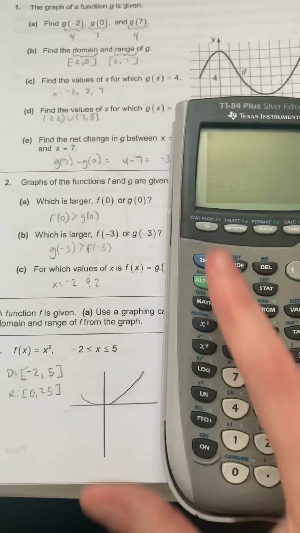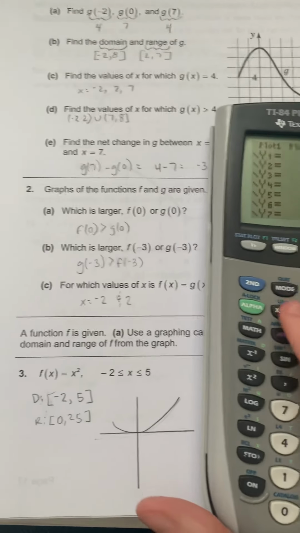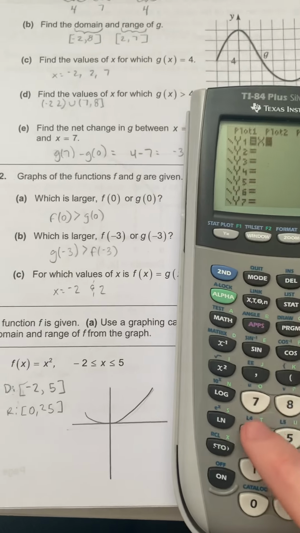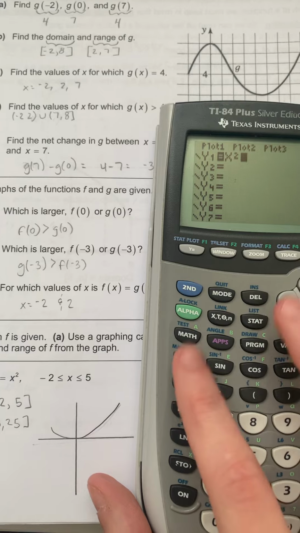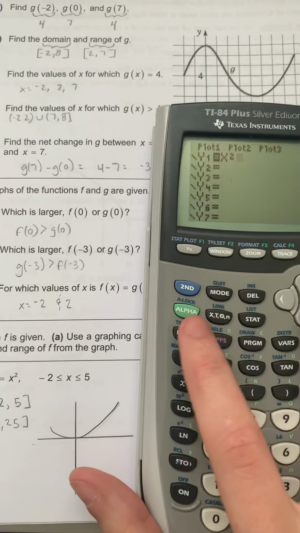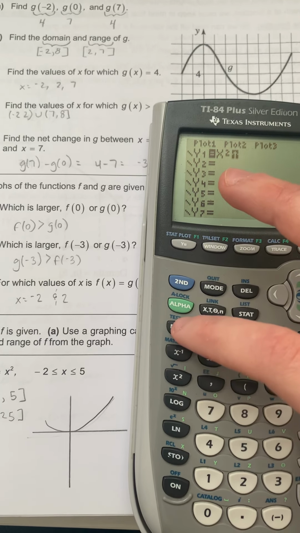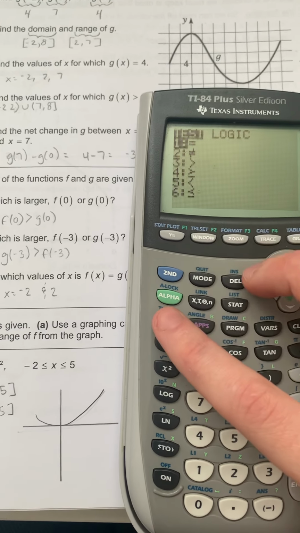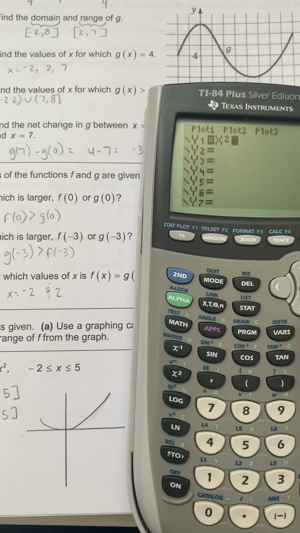So calculator on, in your y equals, you're going to plot just your standard parabola. So f of x equals x squared. And then in order to get this restriction on here, you're going to hit second, and then you're going to hit test. So it's above the math key. Oops, I think I missed something. Let me hit clear.